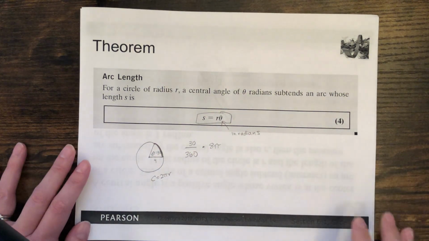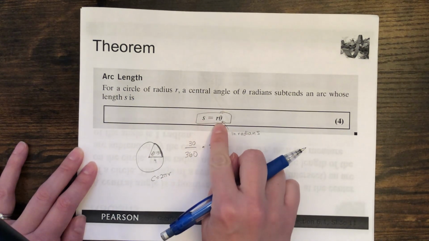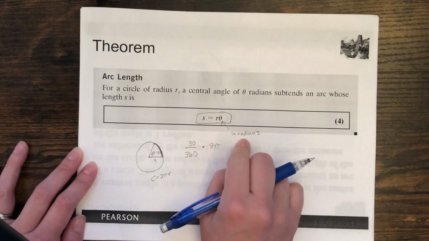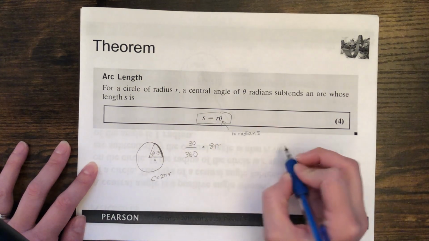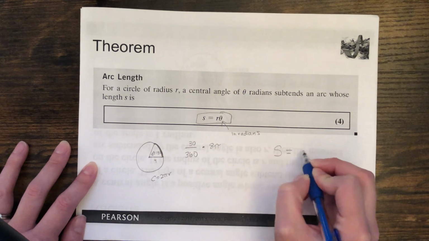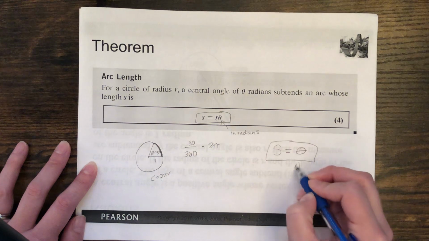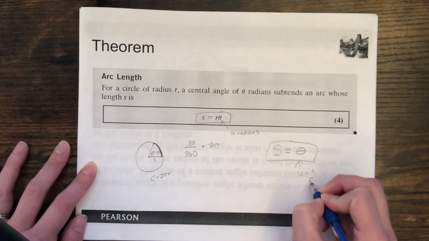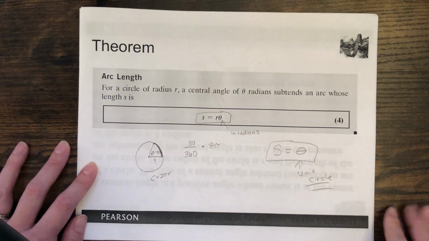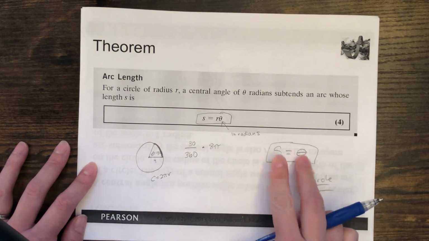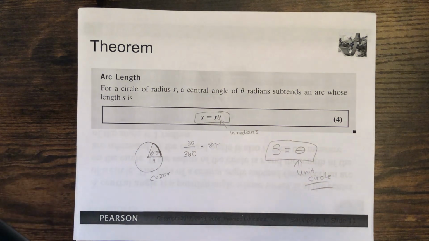Notice a couple of things you should see here. If S is the arc length, R is the radius, and theta is the angle in radians, if the radius of the circle is 1, then that leads us to simply S equals theta. And this we talked about a lot when we first discovered the unit circle last year. In the unit circle, when the radius is equal to 1, the arc length and the central angle have the same measure in radians.